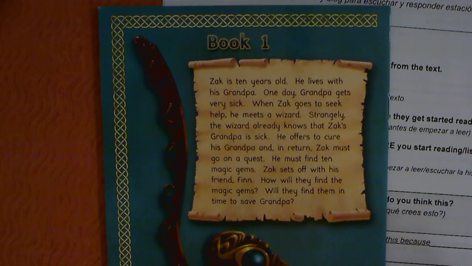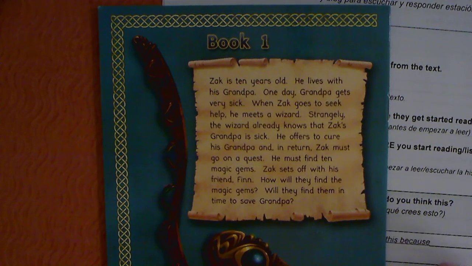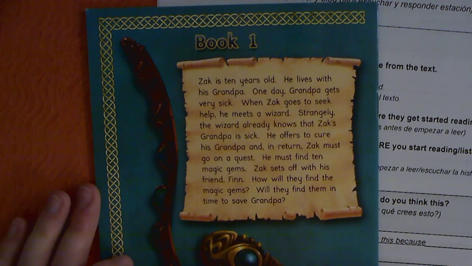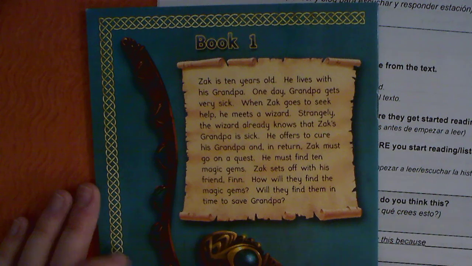Zach is 10 years old. He lives with his grandpa. One day, Grandpa gets very sick. When Zach goes to seek help, he meets a wizard. Strangely, the wizard already knows that Zach's grandpa is sick. He offers to cure his grandpa, and in return, Zach must go on a quest. He must find 10 magic gems. Zach sets off with his friend Finn. How will they find the magic gems? Will they find them in time to save Grandpa?